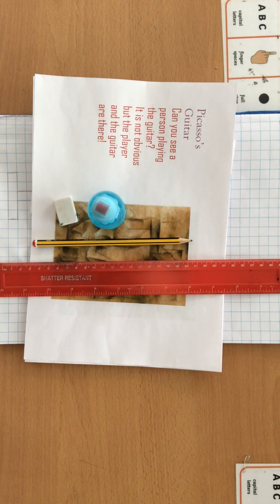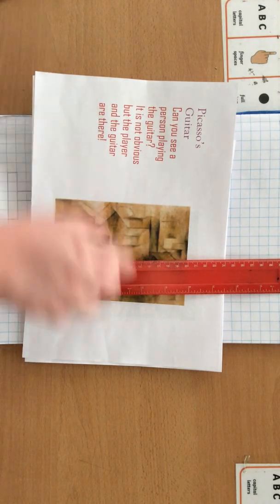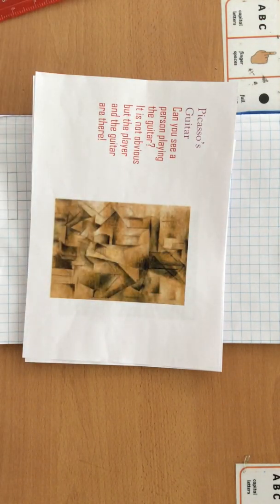So the first thing I want to talk to you about is Cubism. Now, Cubism was a style of art that started in round about 1907 in France, and it was artists such as Pablo Picasso that began painting using cubes, spheres, cylinders, cones and other geometric shapes. The paintings look like someone had cut them up and glued them back together. And if you look at the painting in front of you here, can you see the guitar and the player in the image? It is actually quite difficult, but I promise you they are there.